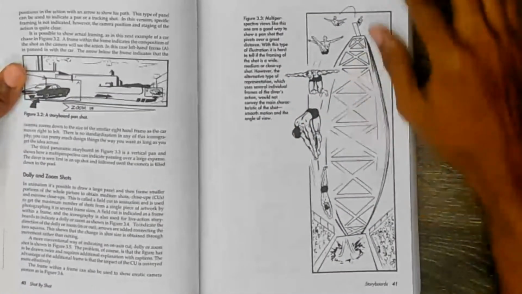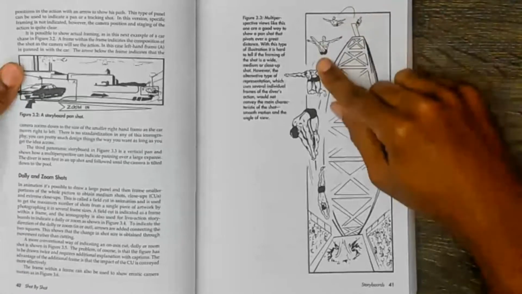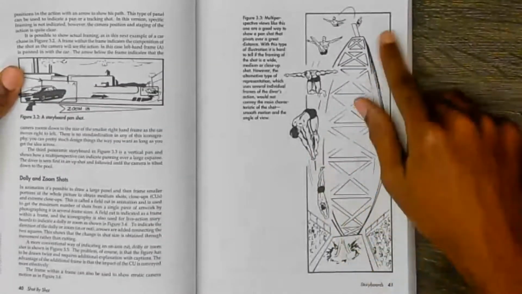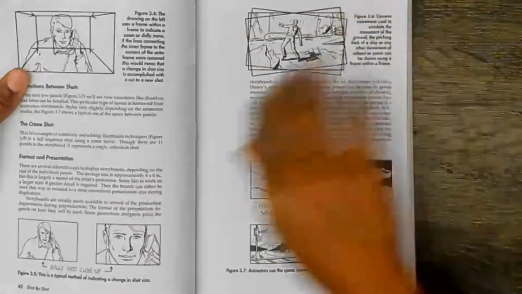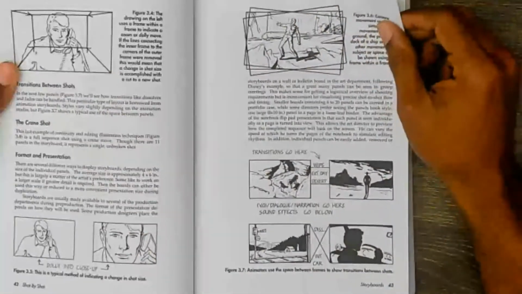See right here? You're just following this line of action here. This is for your pans or your zoom ins.